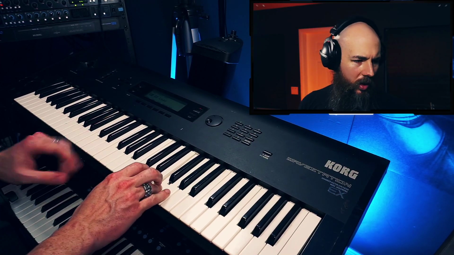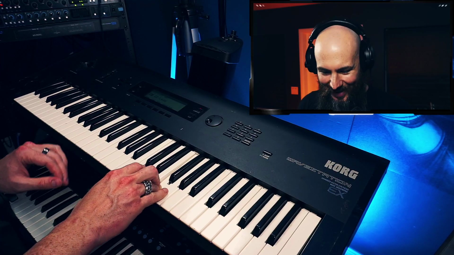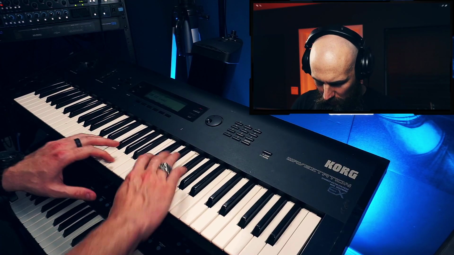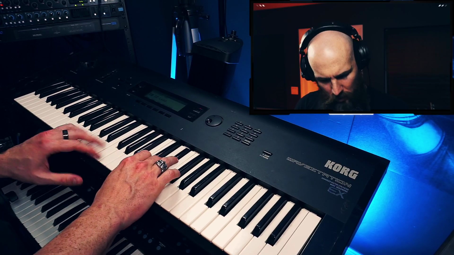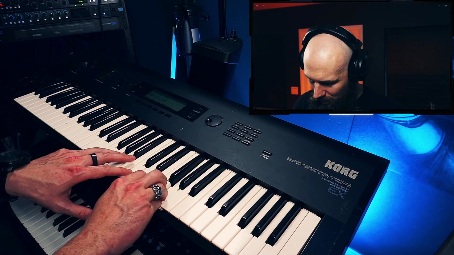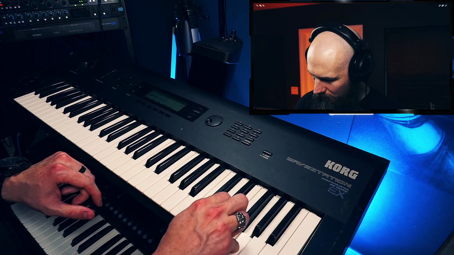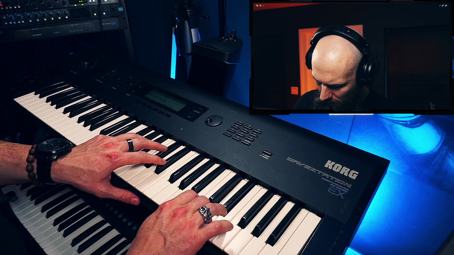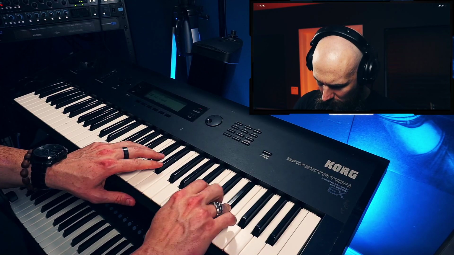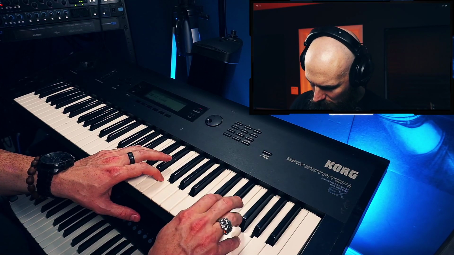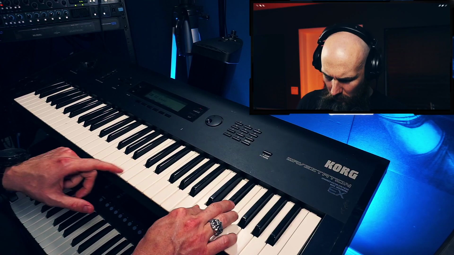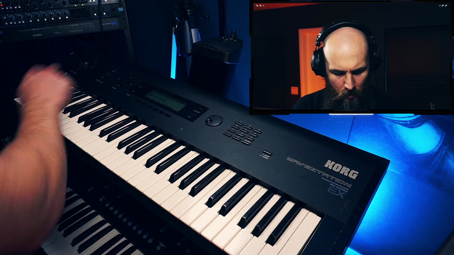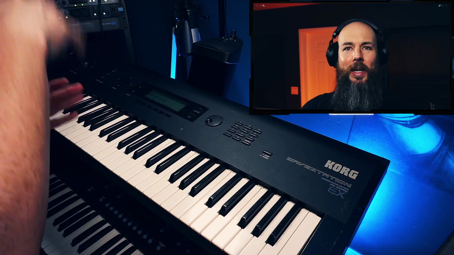So it's like an electric guitar sound, but you get this wave sequencing. I love that you get like these weird little pitchy things in here.